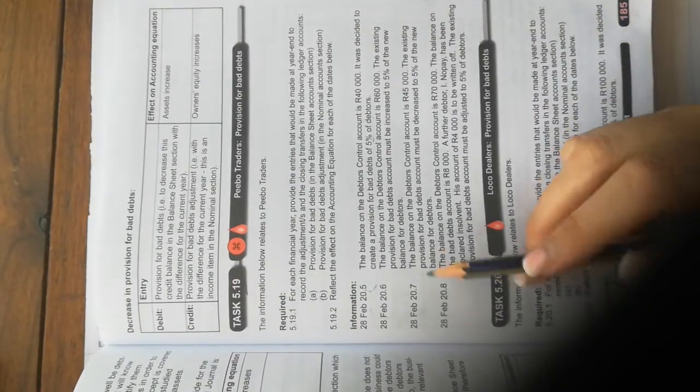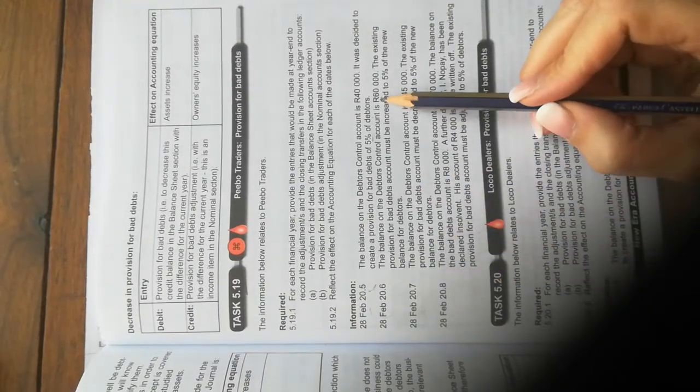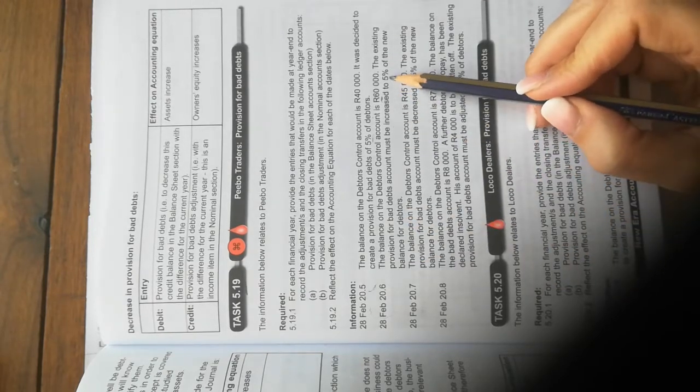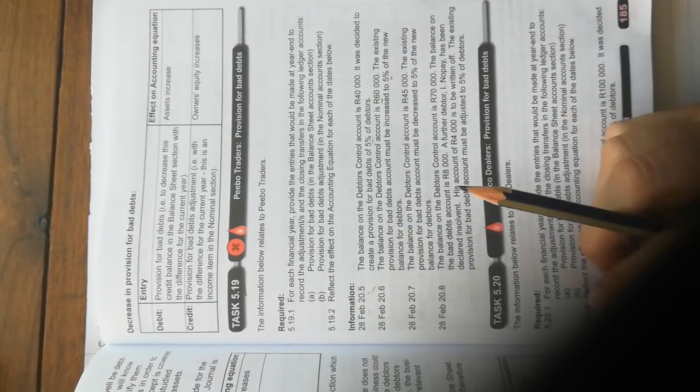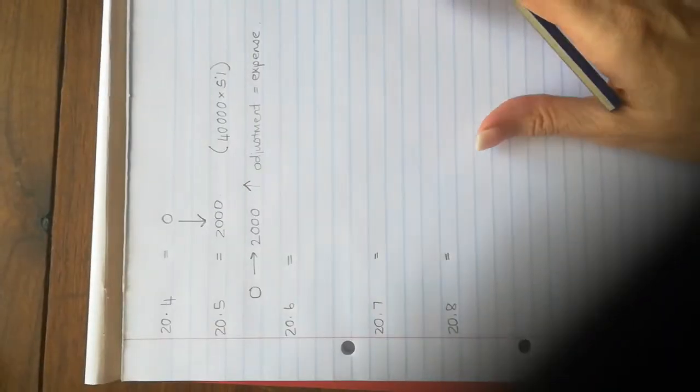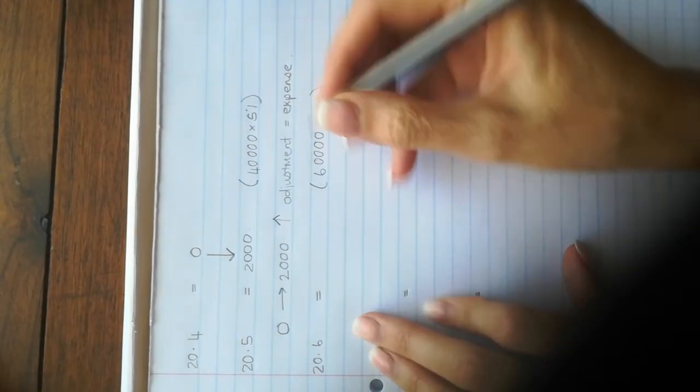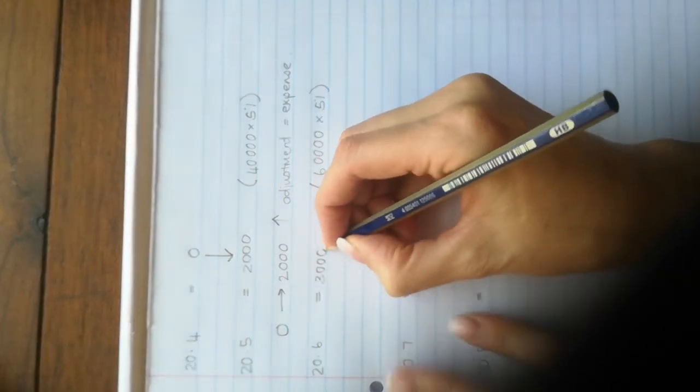Okay, right, now we can look at 2006. What do they say about 2006? They say the balance on the debtors control account is now 60,000. The existing provision must be increased to 5% of the new balance for debtors. Right, so let's quickly first do our calculation. So now in 2006, I have to make it 5% of 60,000, and that gives me 3,000.